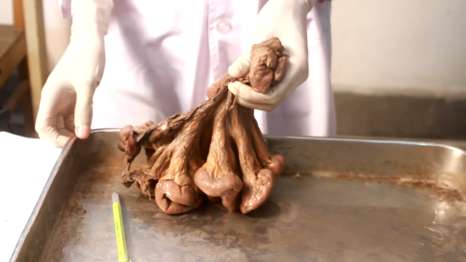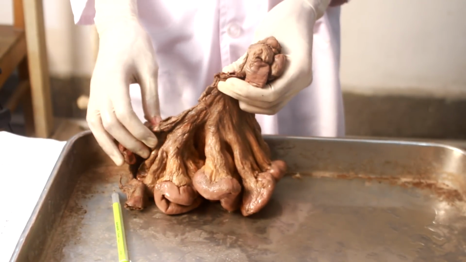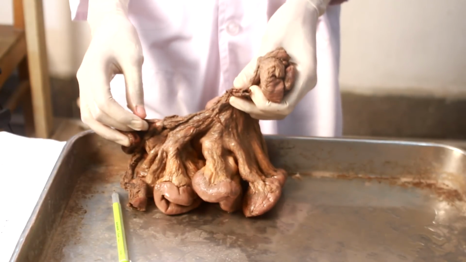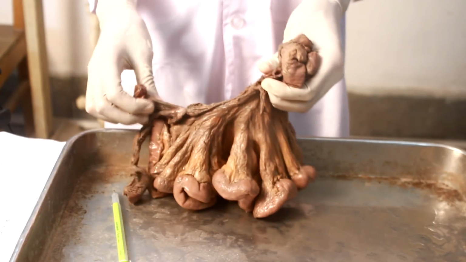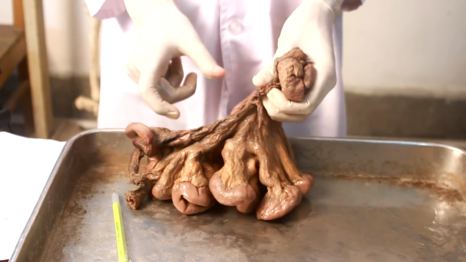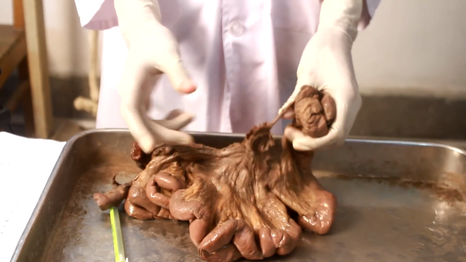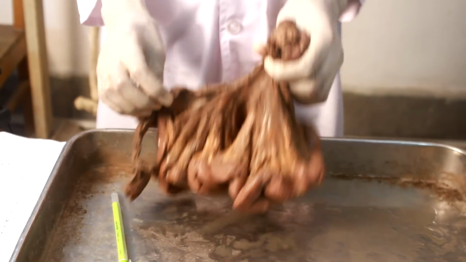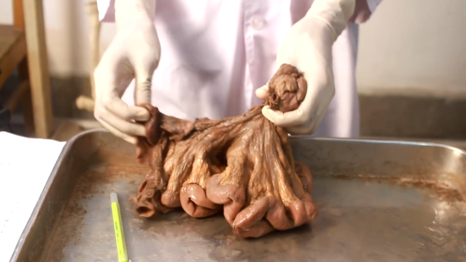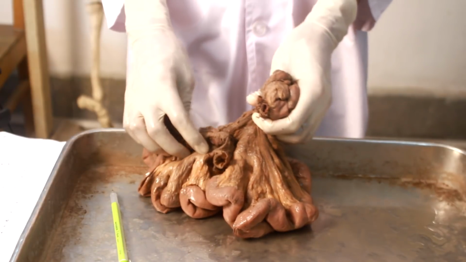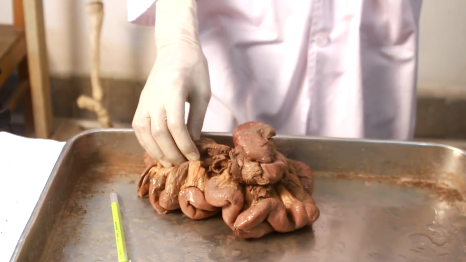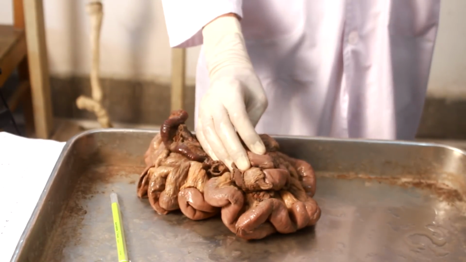The total length of the small intestine is 6.5 meters or 20 feet, and two-fifths of the small intestine is occupied by the jejunum and three-fifths by the ileum, and its immobile part is the duodenum. And our topic today is the jejunum and ileum.